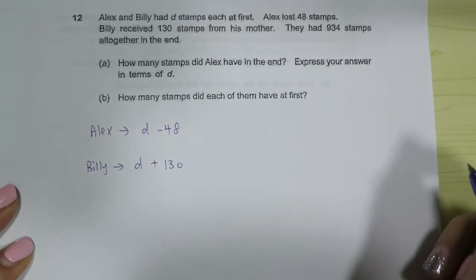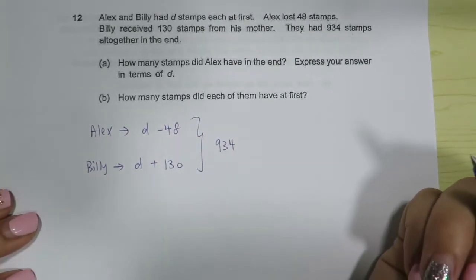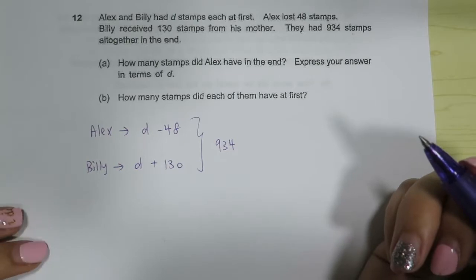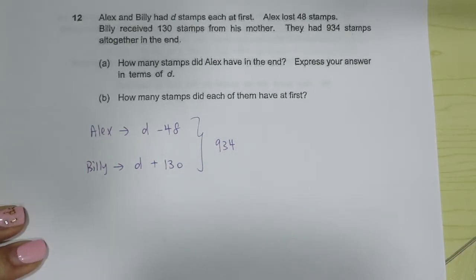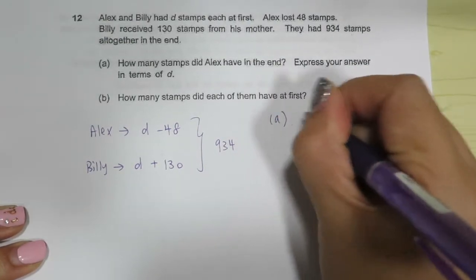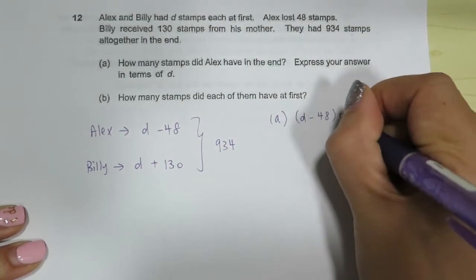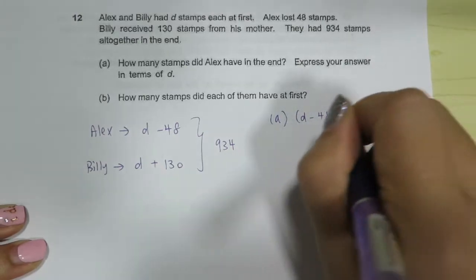They had 934 altogether in the end. So how many stamps did Alex have in the end? Express your answer in terms of D. Oh, we've already gotten the answer for part A. So answer for part A is D minus 48 stamps. That's Alex.